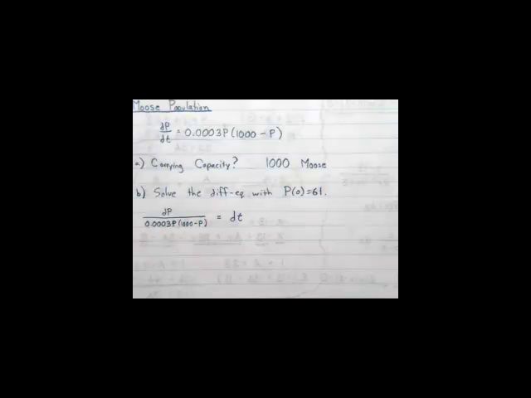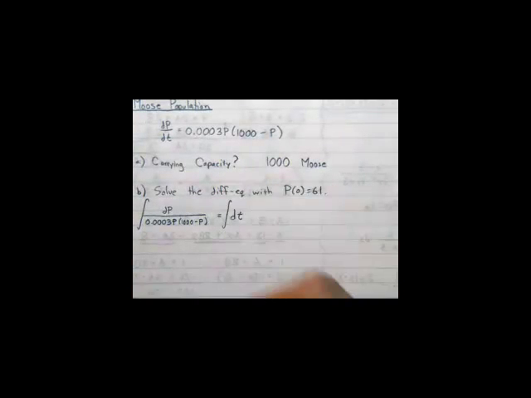Do you see how this is going to end up being a partial fraction problem? Take a look at the left-hand side. The right-hand side of that, no issues, right? It's just dt, easy. The left-hand side, doing this with P, I've got essentially 1 over 0.0003P times (1,000 minus P). So I have a little thing I need to take care of over there. So if I do this integral step here, I'm going to have 1 over 0.0003P times (1,000 minus P).